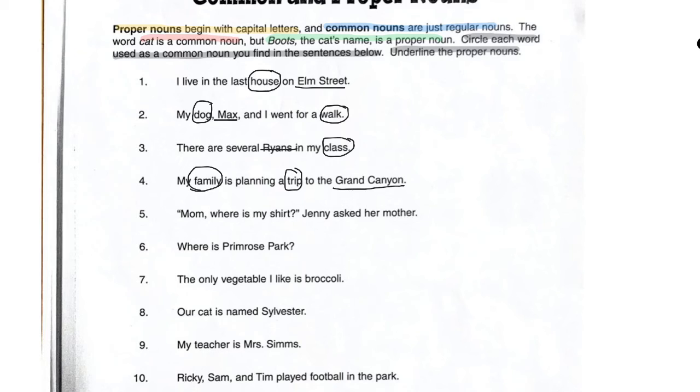Mom. Now, if you are calling her Mom because that's her name, you could justify that Mom is going to be a proper name. Where is my shirt? That's common. Jenny is proper. Asked her mother. Now, in this case, mother is common, so I'm going to circle it.